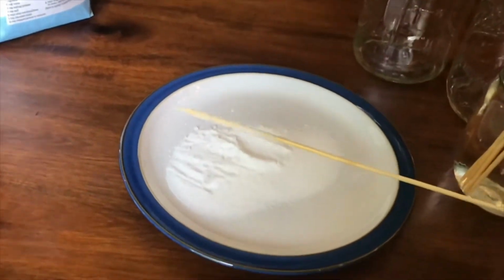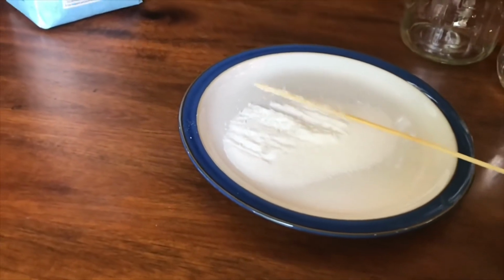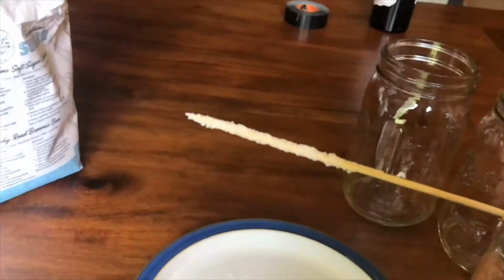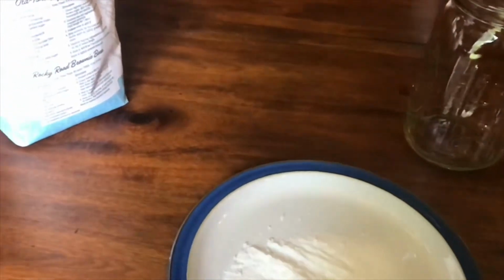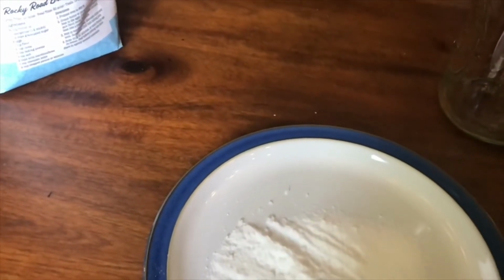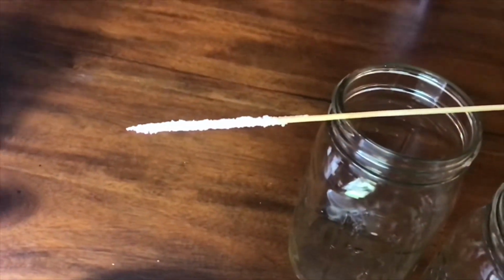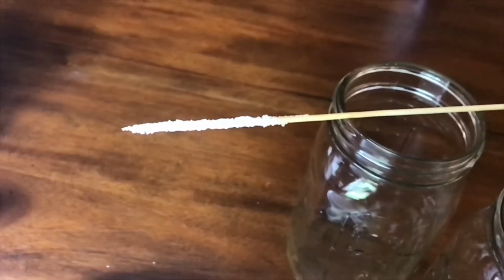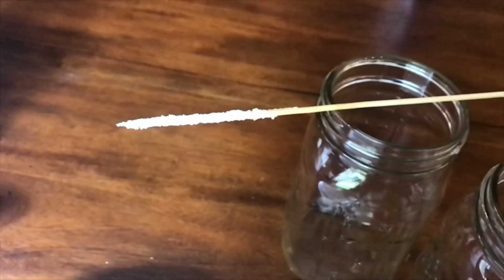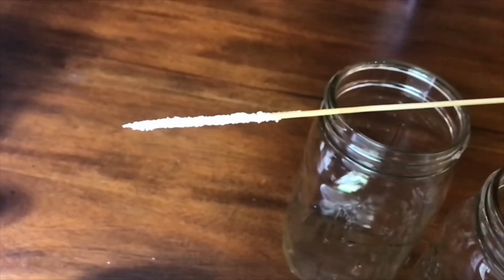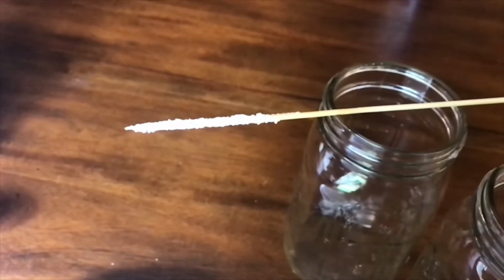Now it doesn't have to be too much there. So, there we go. That, and we're going to set that aside and let it dry. That is what our crystals are going to grab onto from the solution once it starts cooling down.